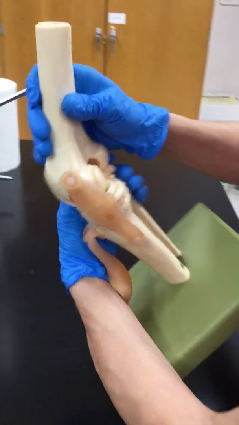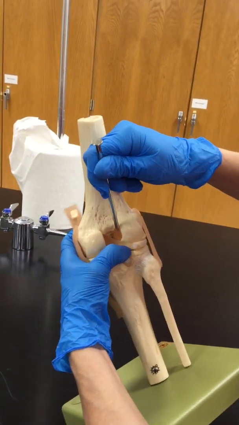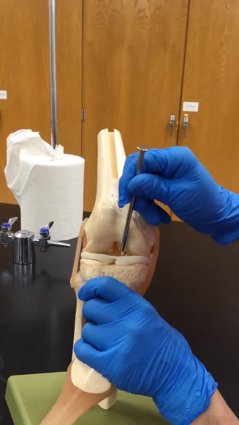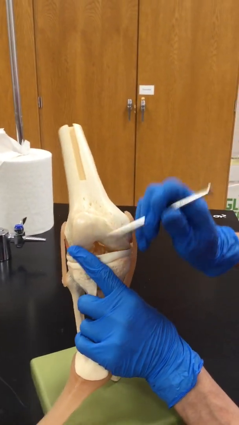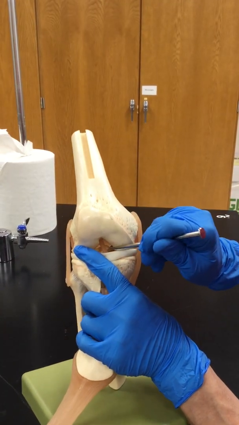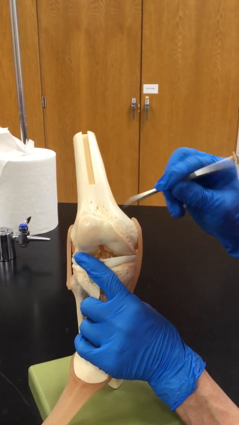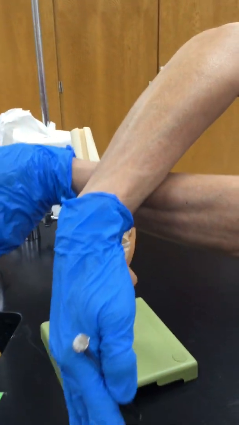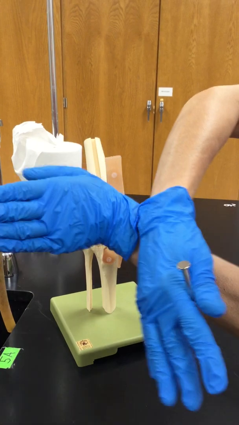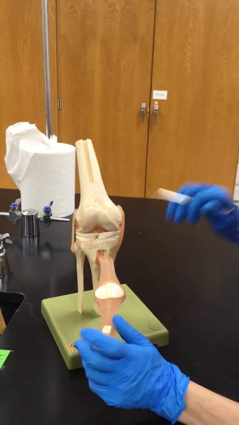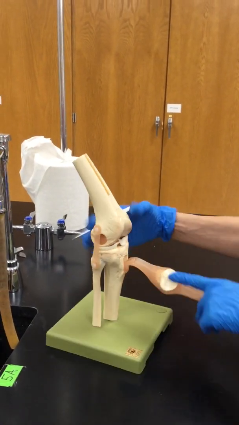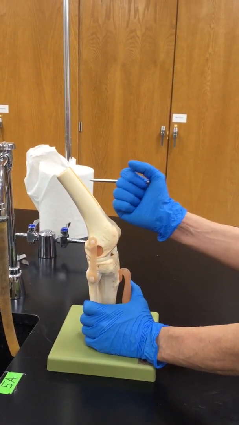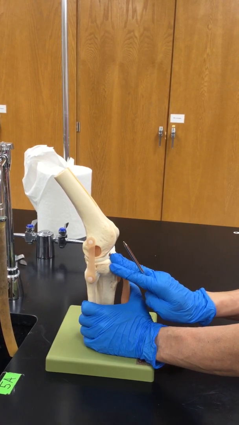Running between this lateral condyle of the femur and the intercondylar eminence, or tubercle, is the anterior cruciate ligament. These two cruciate ligaments cross like this. They make a crossing, so that's why they're called cruciate. And what they do is prevent excessive translation of the femur over the tibia.